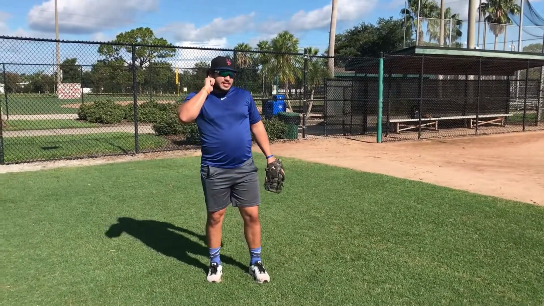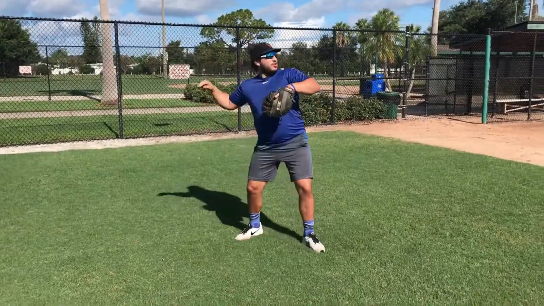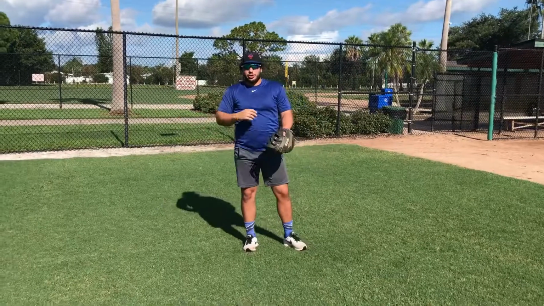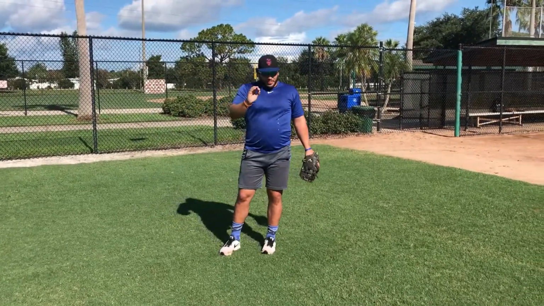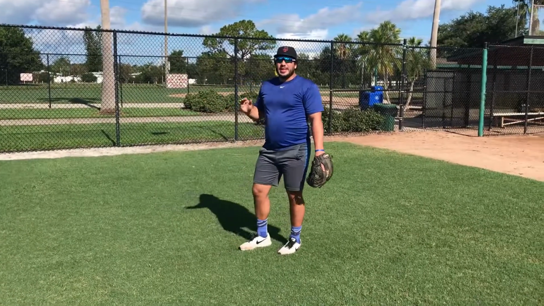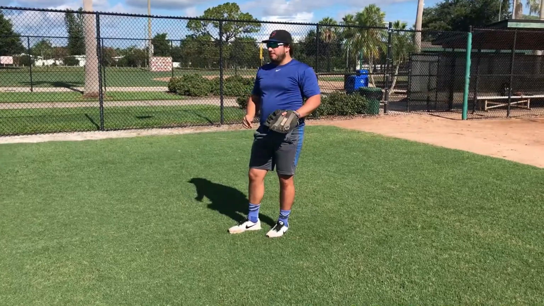right? You're always listening to the catcher. If he says 3, you catch it and you're gonna go 3. If he says 4, you catch it and you make sure you make that accurate throw. Something I want to tell you, you want to make sure that you're always on the fair side territory, on the fair side of the field.